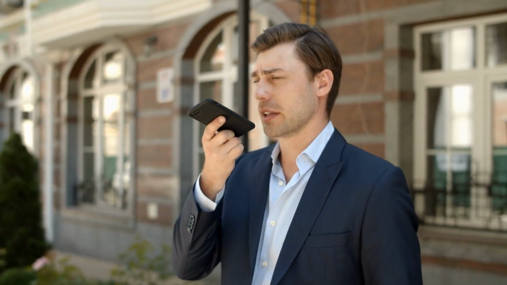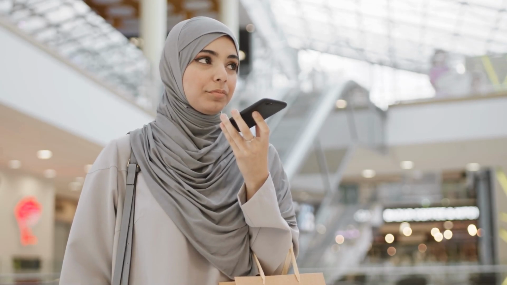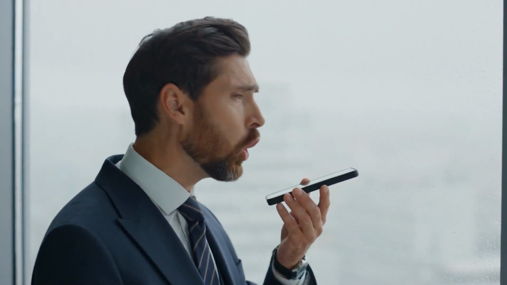Google's real-time translation system could also majorly impact the education and business sectors. For example, students could use real-time translation to learn new languages more effectively, and businesses could use real-time translation to expand into new markets and reach a wider customer base.